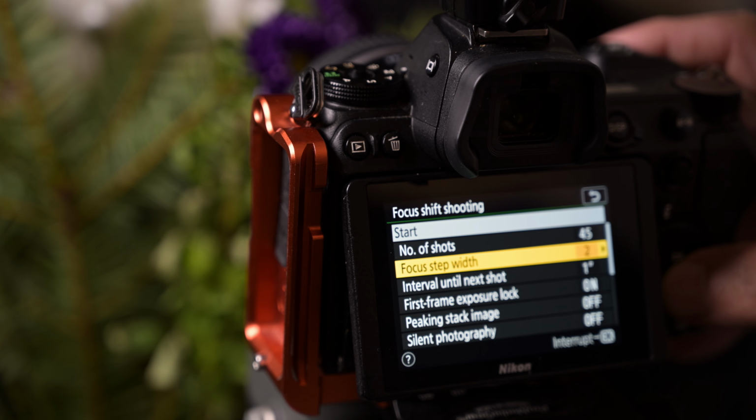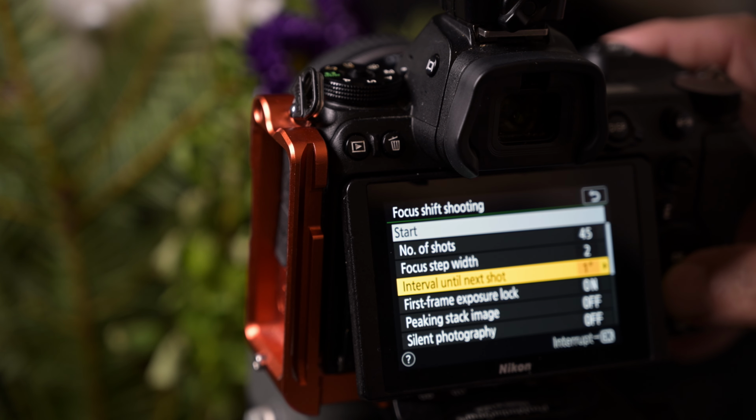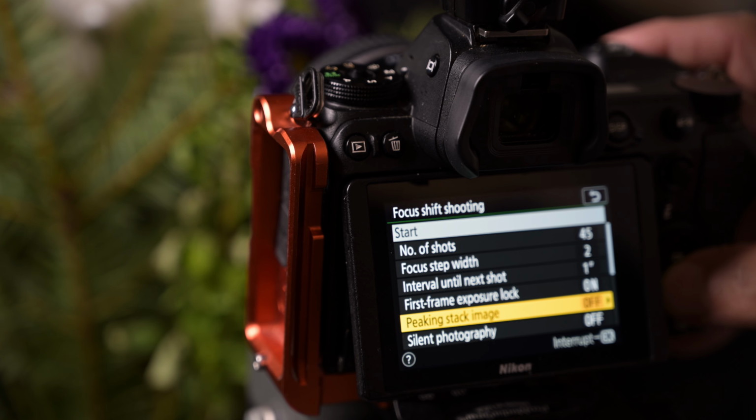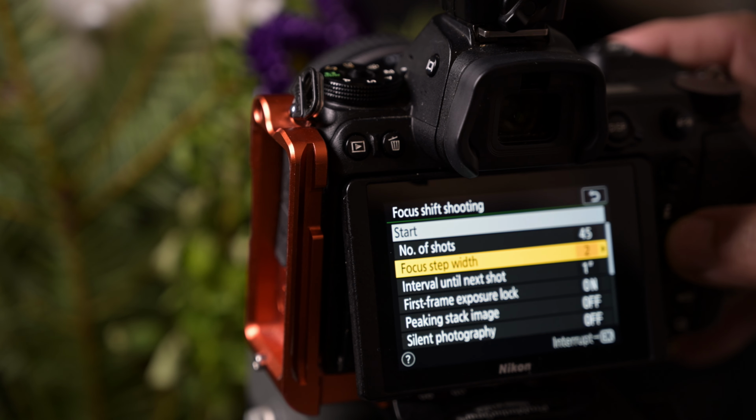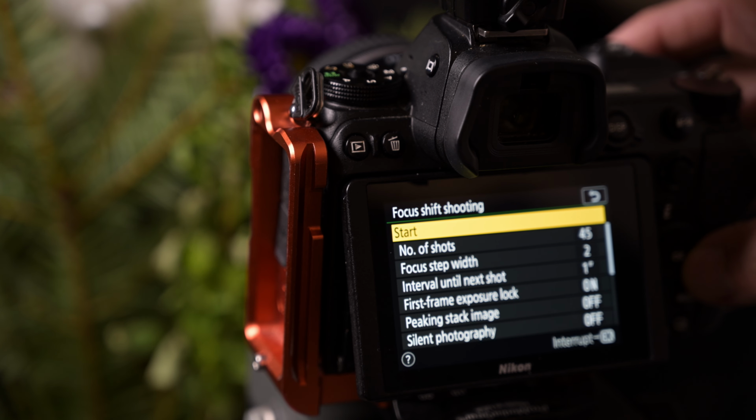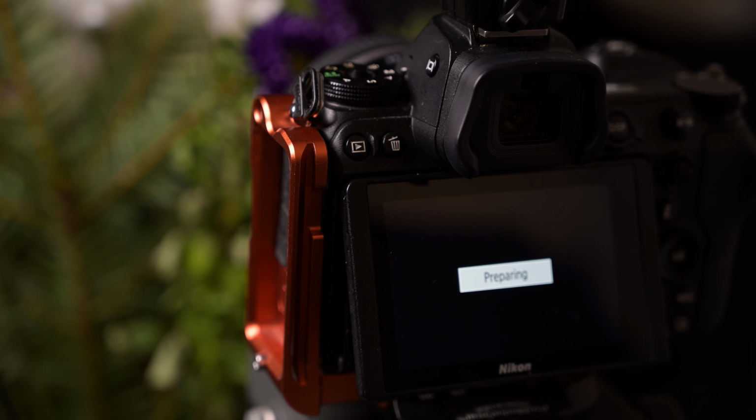Focus step width is 2. Interval until next shot is 1 second. First frame exposure lock is on. Silent photography off. And then go to start and start shooting.